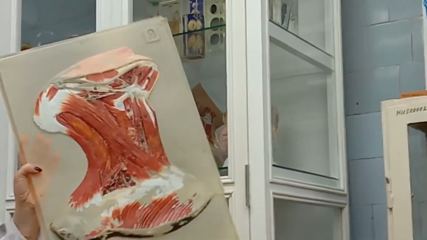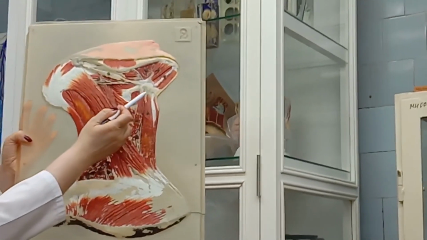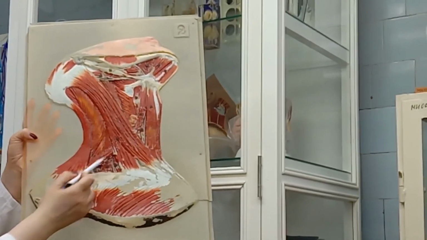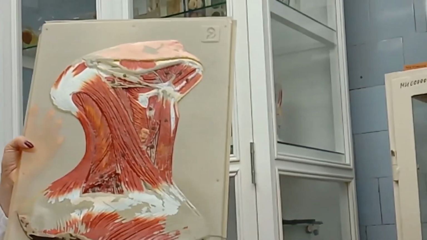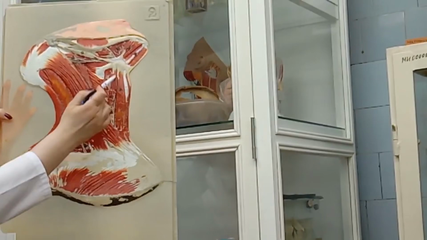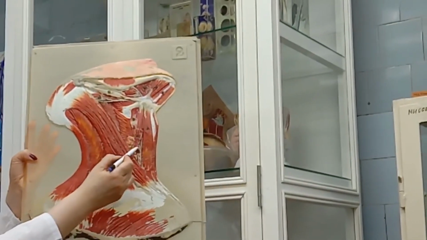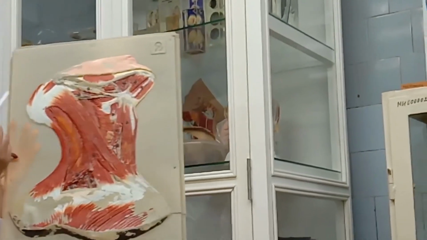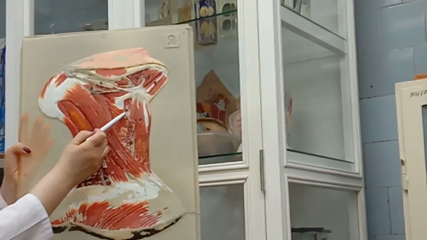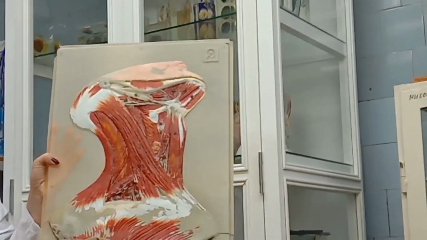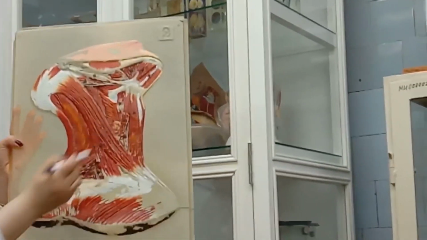Infrahyoid group includes four muscles, yes. Two. Sternohyoid. Okay. What is this? Sternothyroid. Omohyoid consists of two venters. This is superior venter. The inferior. Sternothyroid. And continuing from this muscle, thyrohyoid. A little muscle, this thyrohyoid muscle.